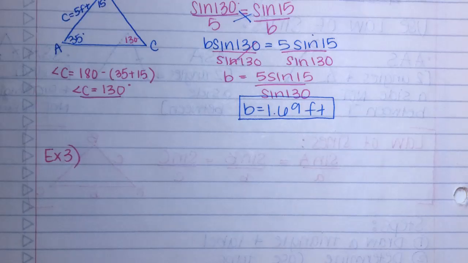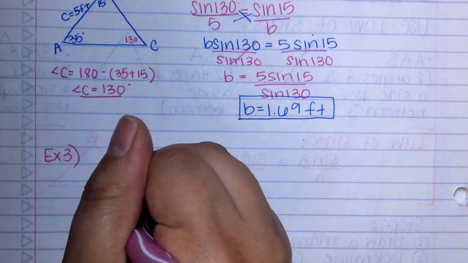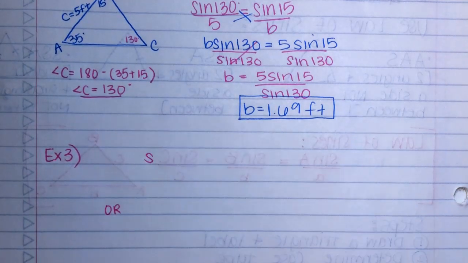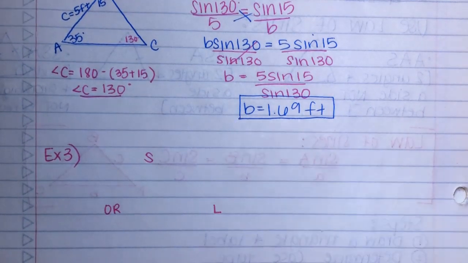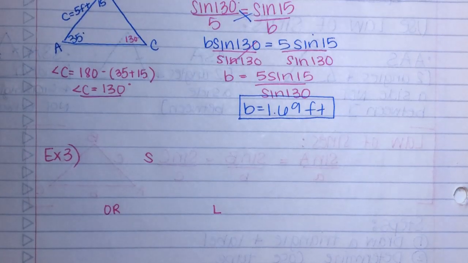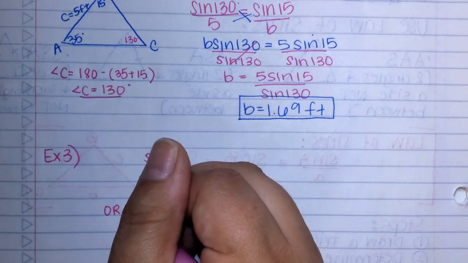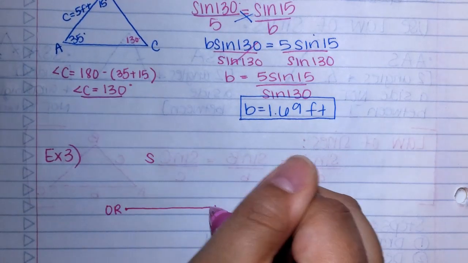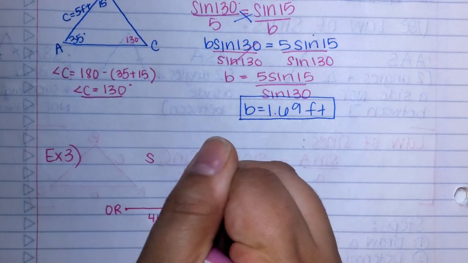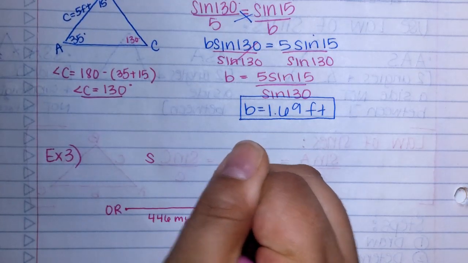Draw a triangle. Do y'all agree I had a satellite up in the sky? Yes. Okay, and do you agree down on the ground I have my Oak Ridge Laboratory, and then what was the other one? Langley. I have my Langley Laboratory. Do y'all agree they're both on the ground? Yes. How far apart are they from each other? 446. Wait, is that right? So 446 miles.